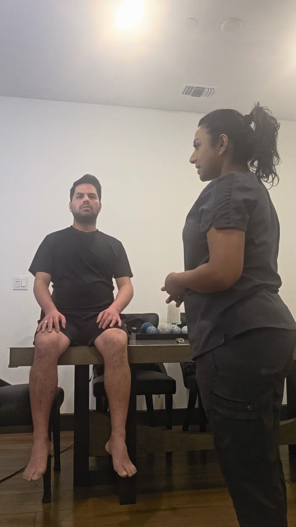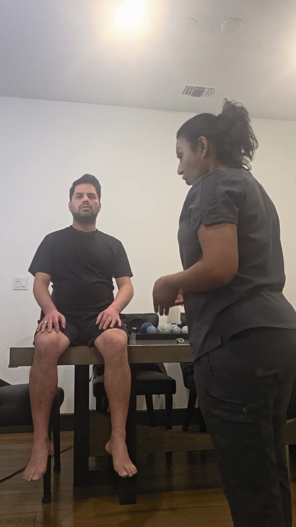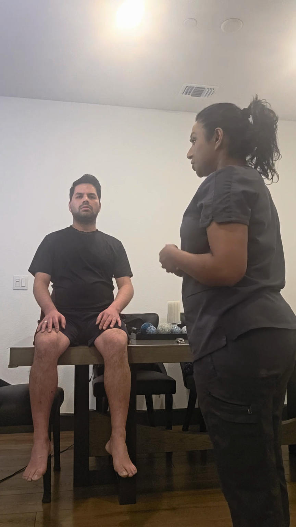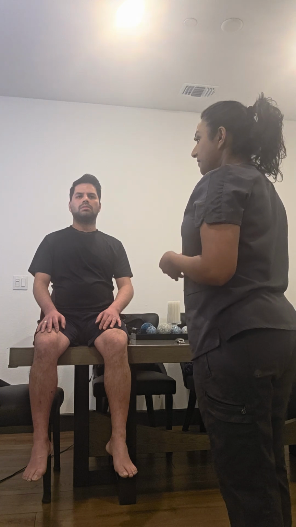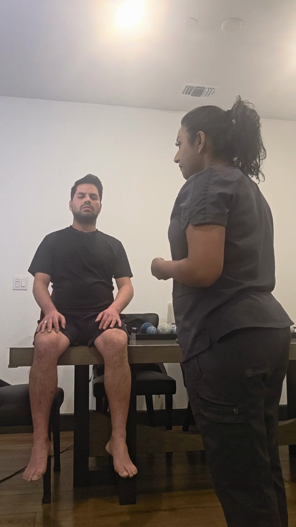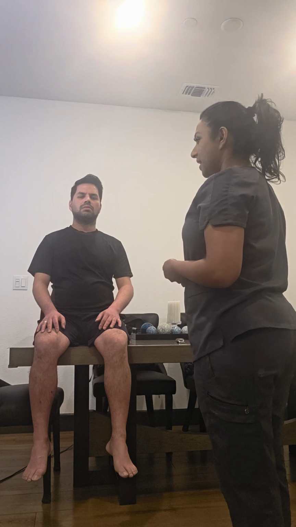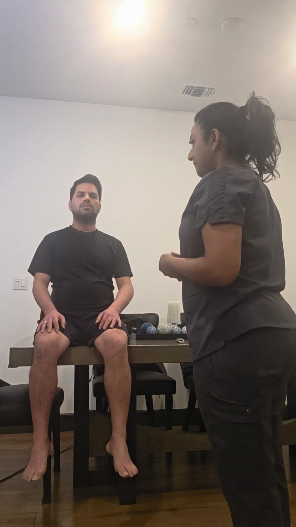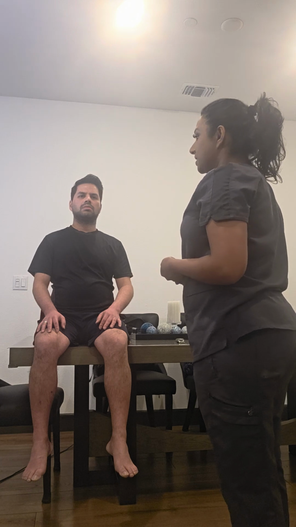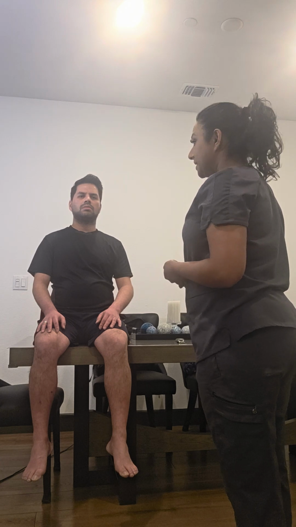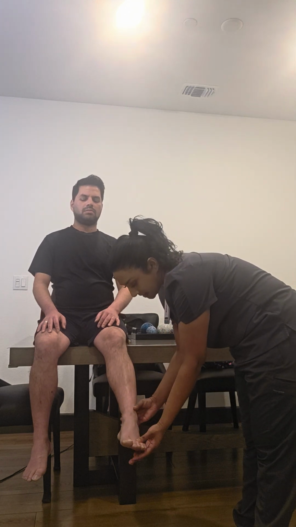Okay, for my next assessment, it's going to be for your ankle clonus. I will dorsiflex your foot and then release it. If your foot relaxes smoothly, that is a normal response, and if your foot jerks or shakes, that would indicate an abnormal response, and that's going to be like this.